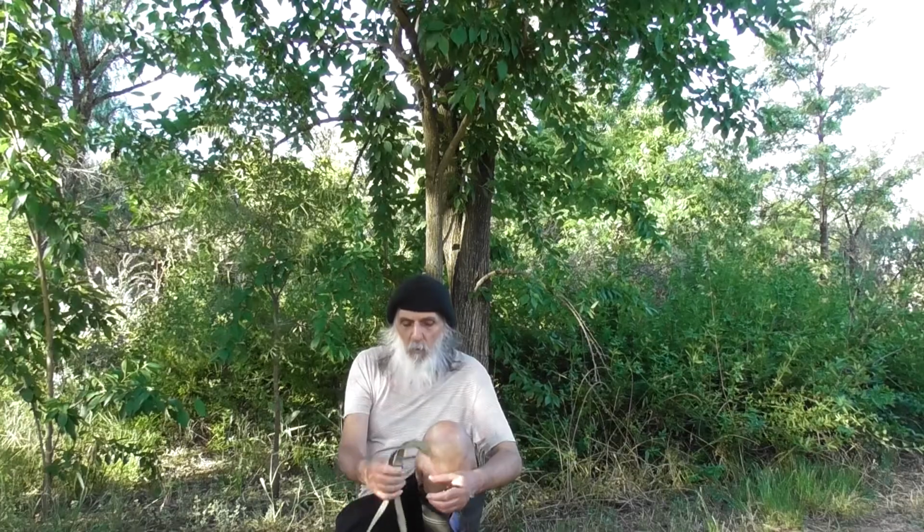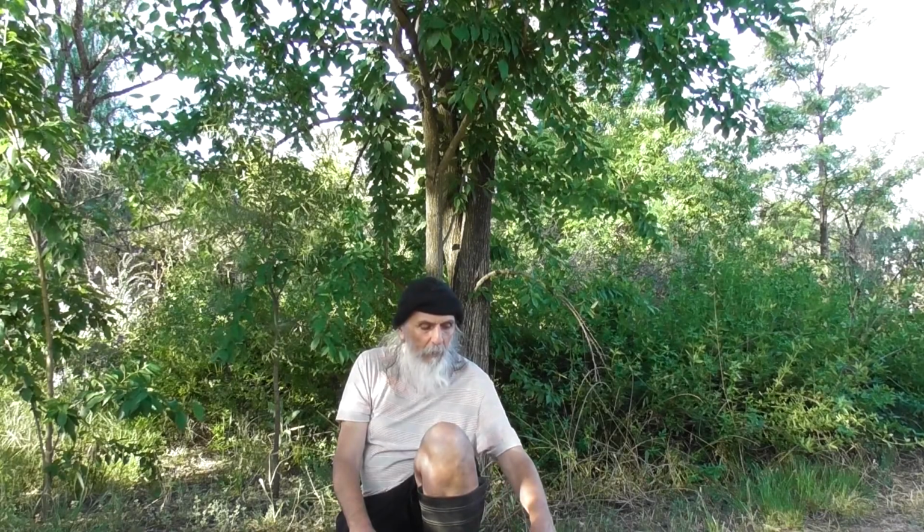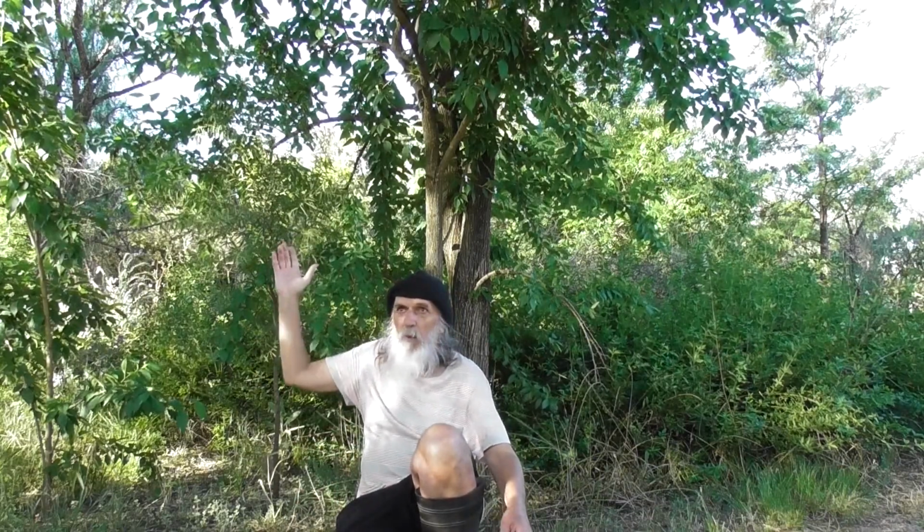Here I am under the Osage Orange tree. Is it Osage or Osage? I'm not sure. Some years back I had somebody from the Osage Indian people in America talking about my tree. It's one of my favourite trees. It reminds me of Sherwood Forest.